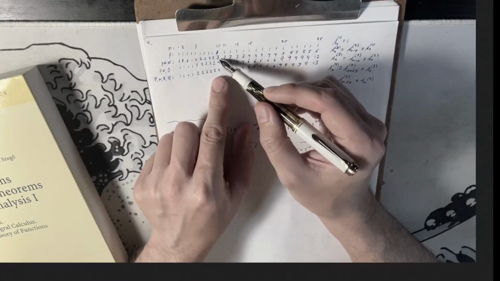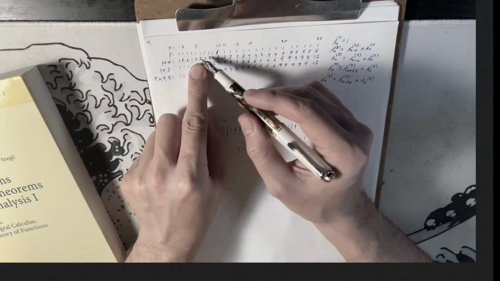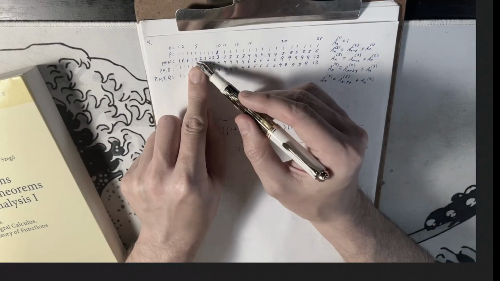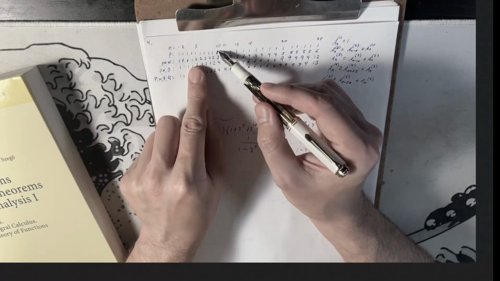And if I wanted to find out the number of ways to make 10 cents using pennies and nickels, it's coming from the entry in cell 5 plus the entry that was previously in the previous row in entry 10.